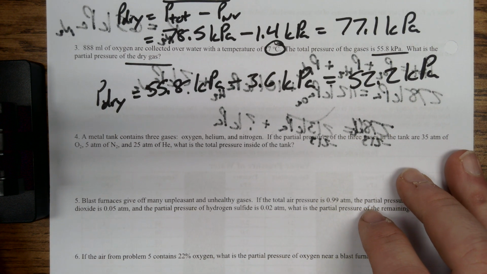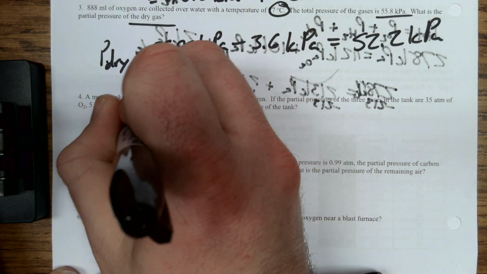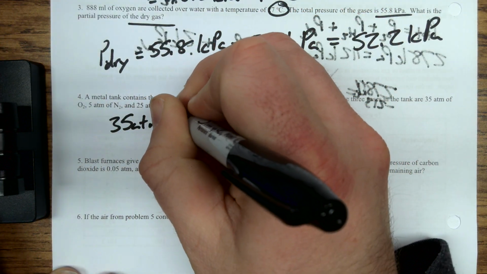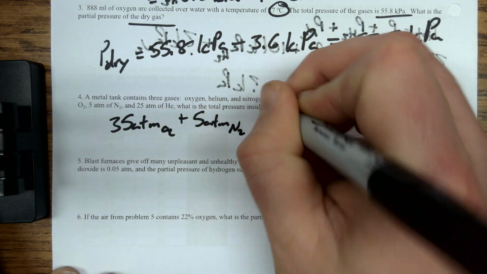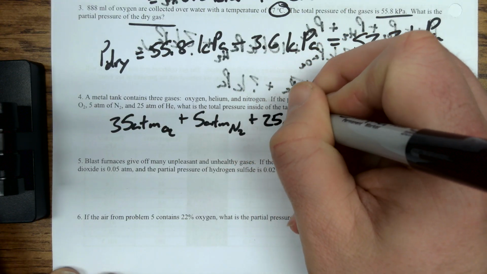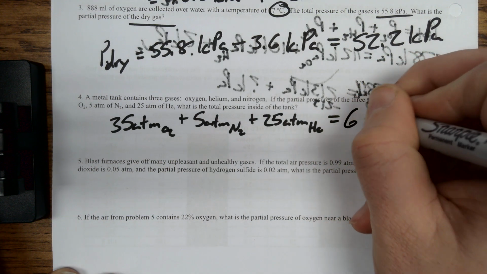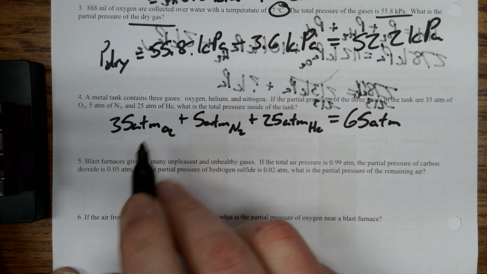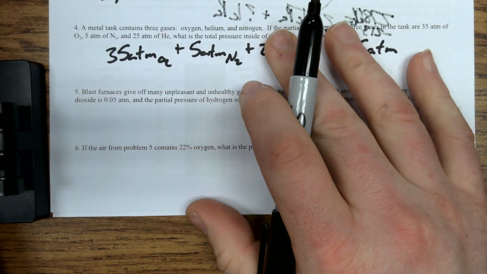So I have a metal tank that contains 3 gases. In those 3 gases, I have 35 atmospheres of oxygen gas, 5 atmospheres of nitrogen gas, and 25 atmospheres of helium gas. What's my total? 65 atmospheres when I add everything up. 35 plus 5 is 40. 40 plus 25 is 65. 5 and 6 are tied together.